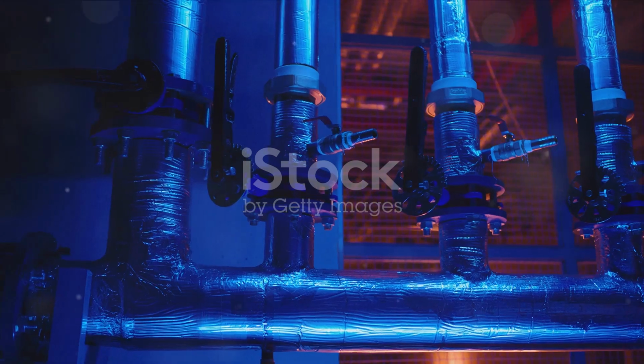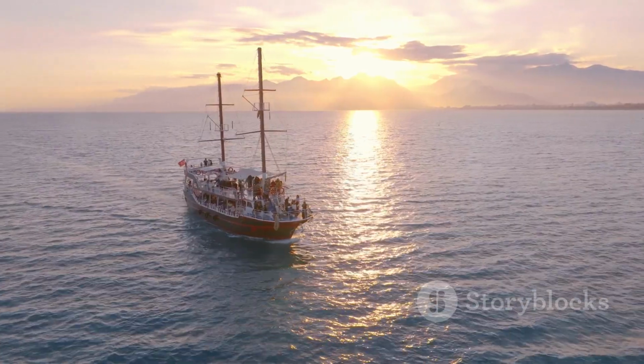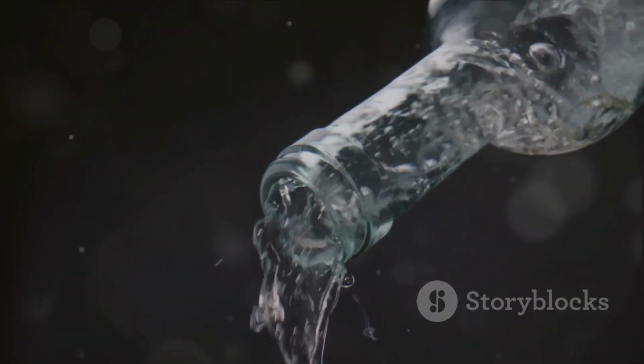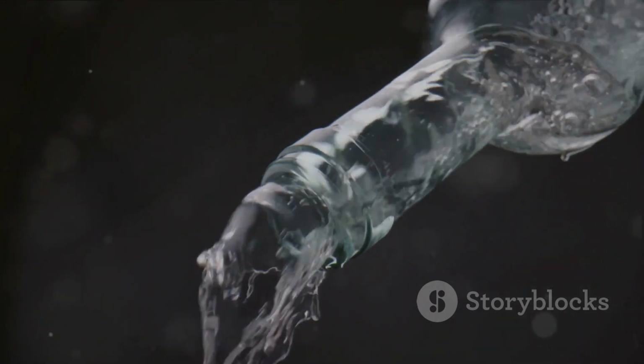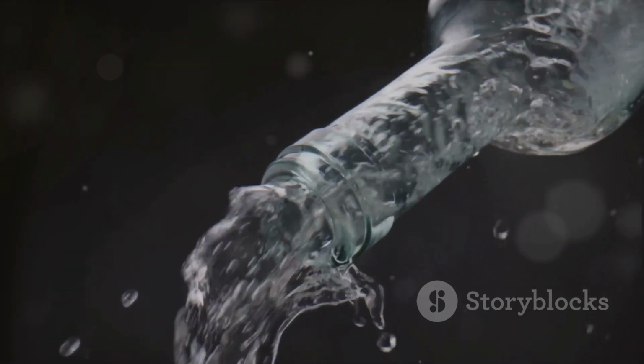So the next time you see a ship sailing, a balloon rising, or even just opening a tap, remember, the principles of fluid dynamics are at play, making our daily lives possible and our world fascinating.